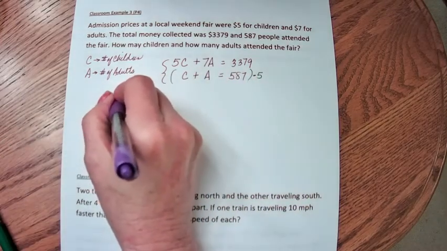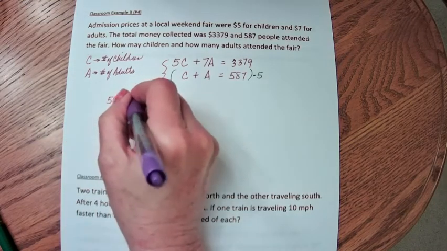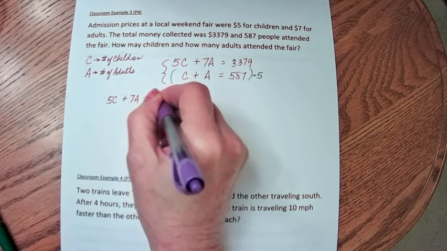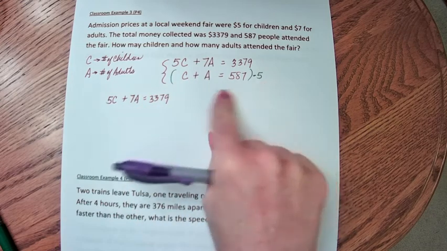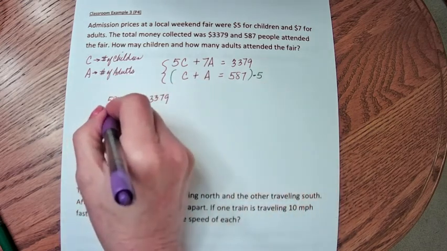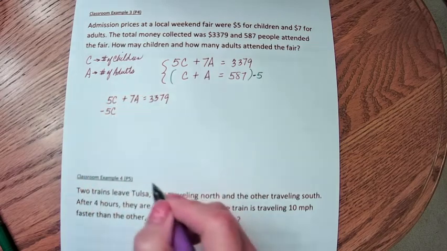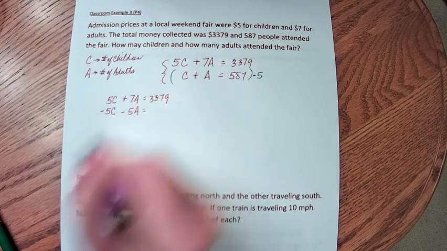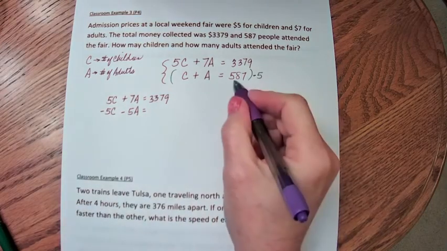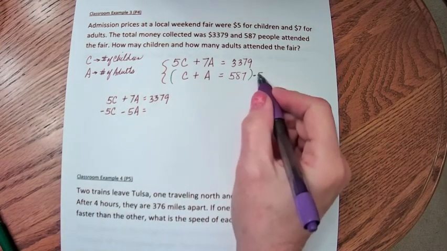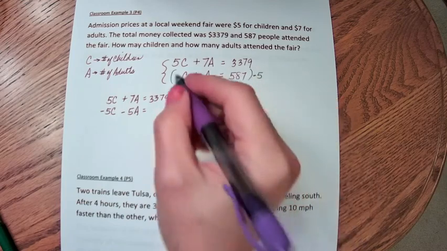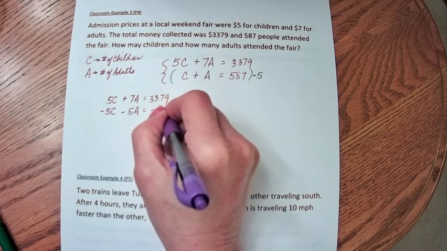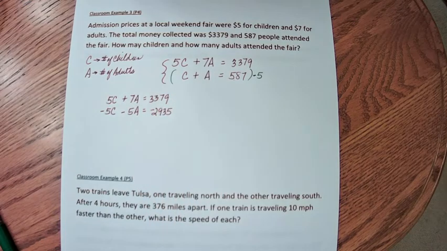So my first equation is 5C plus 7A is going to equal 3,379. Now distribute the negative 5. Negative 5C minus 5A is going to equal 587 times negative 5 is negative 2,935.